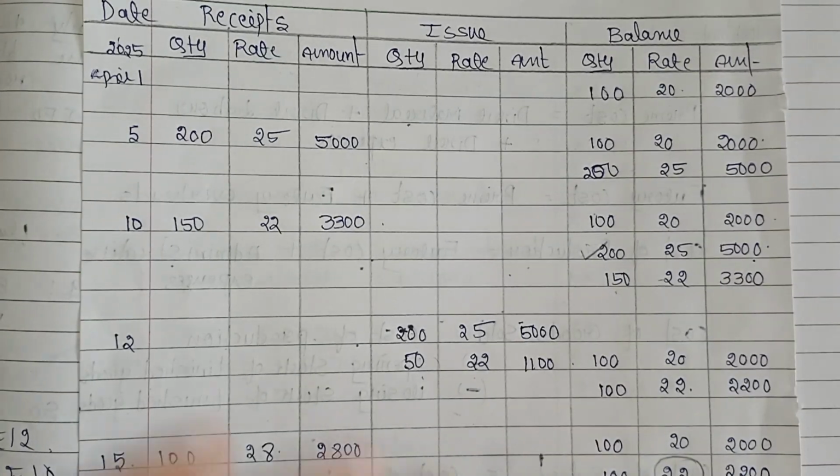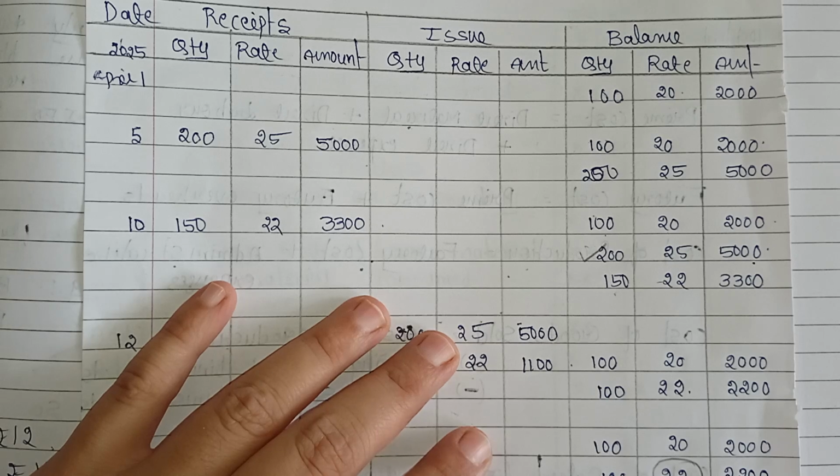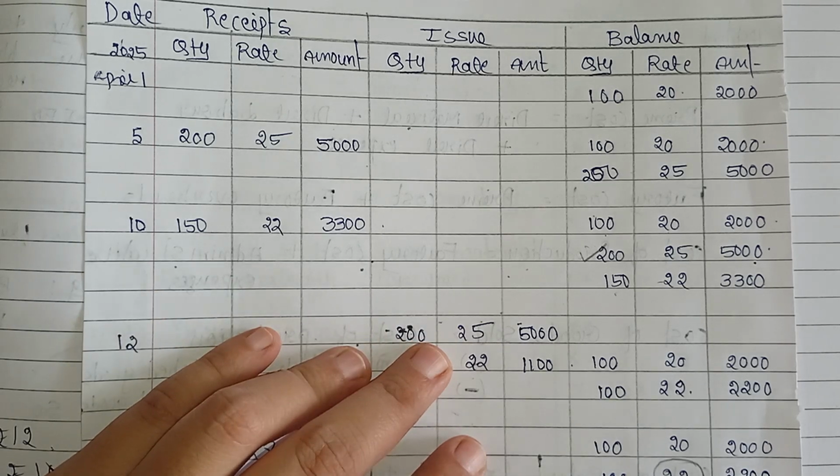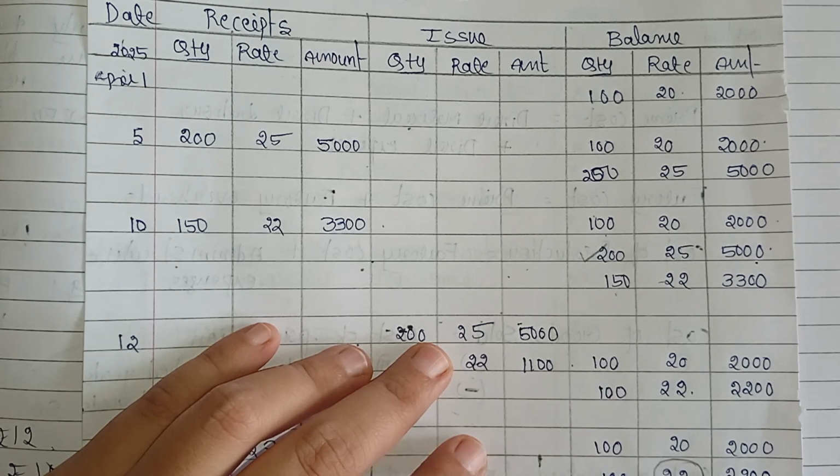Clear? In the LIFO method, we issue the materials based on the most recent purchase. In FIFO, we issue the materials based on the oldest purchase, meaning first in, first out.